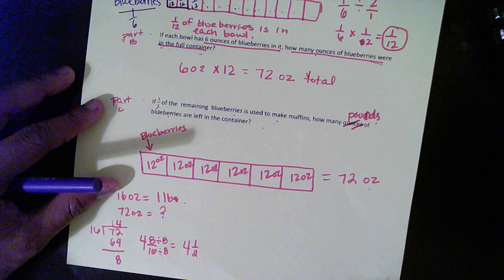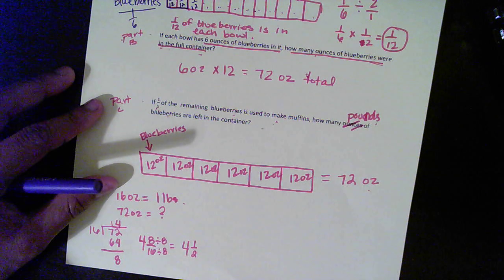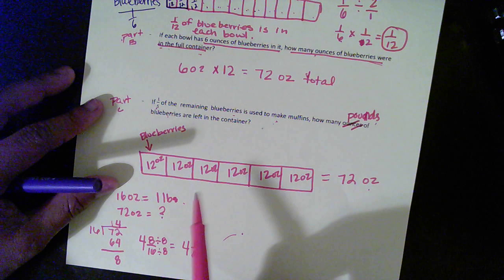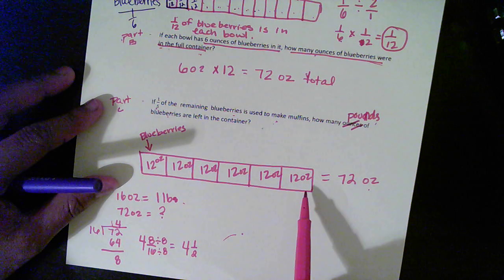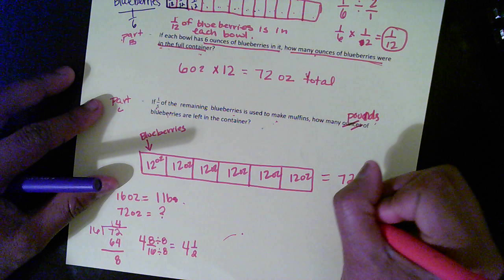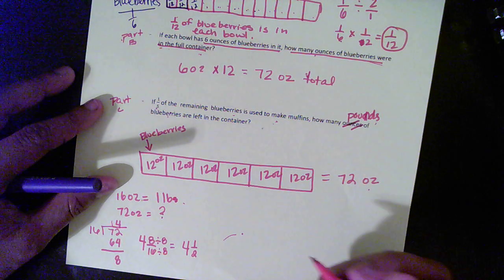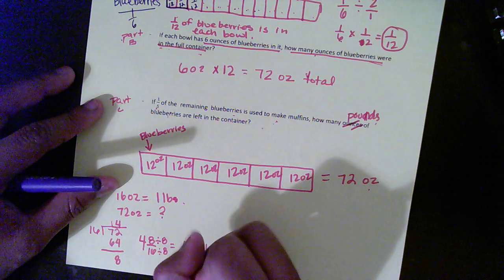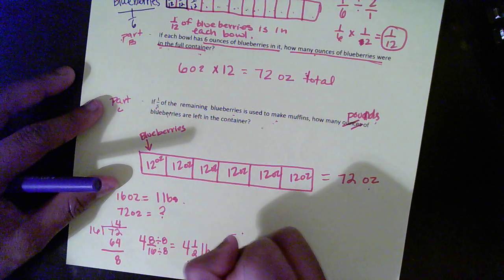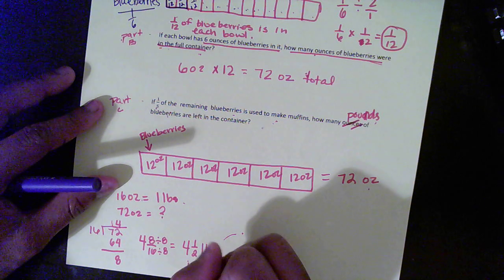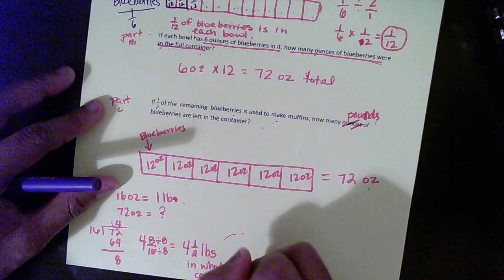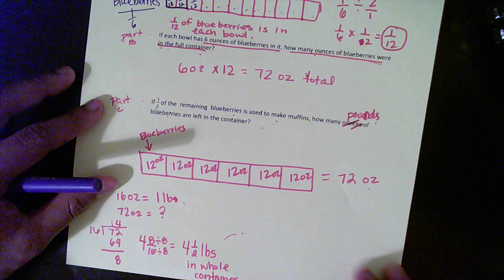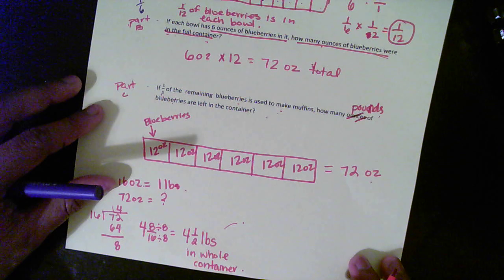Okay? So now I know that there were 4.5 pounds in the whole container. Right? But that's not what the problem is asking me.